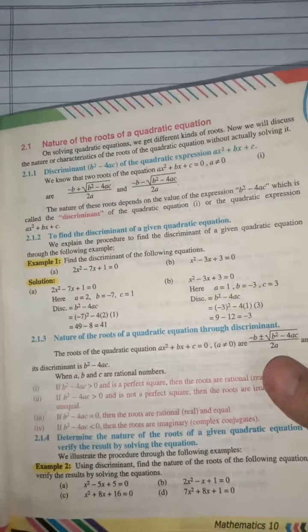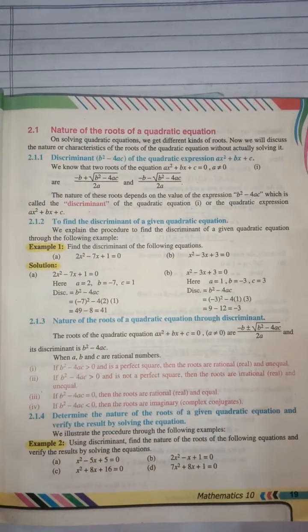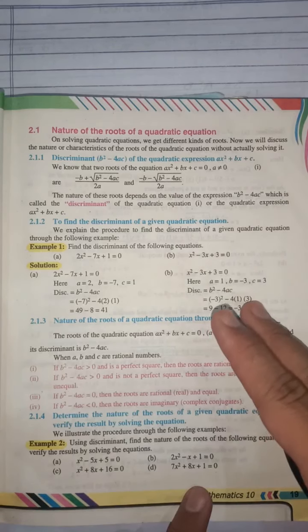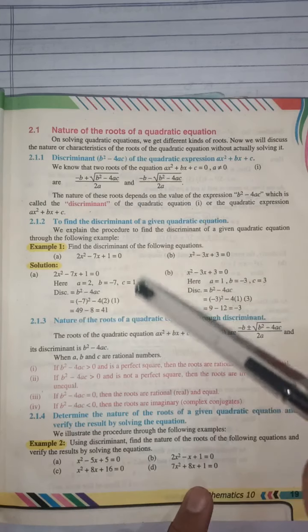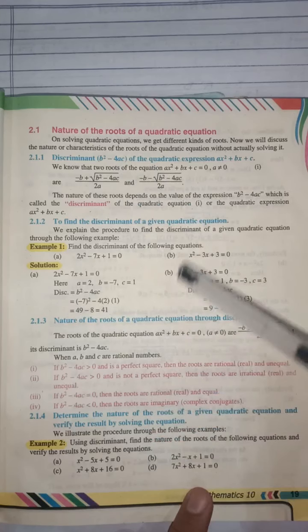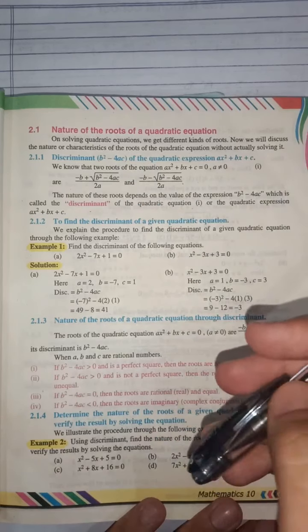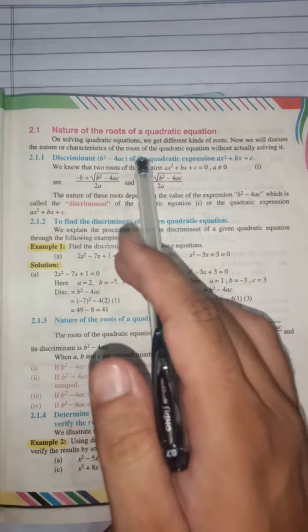So let's start it now, and on the very first page, that is page number 19, the 2.1, nature of the root of the quadratic equation. The theory of this chapter is important, if you want to solve and understand the exercise properly, then you must know the theory. Almost all the solutions and almost all the questions and examples related to them are present here.